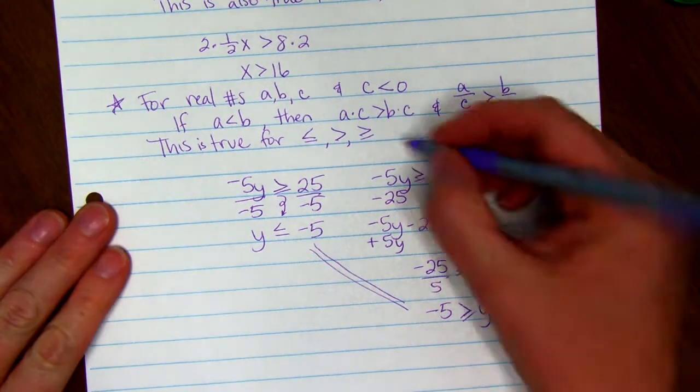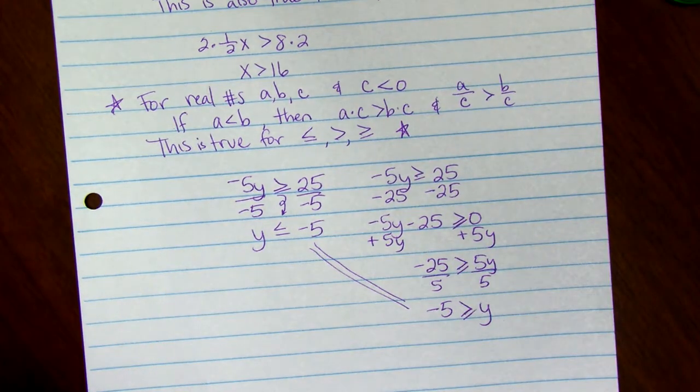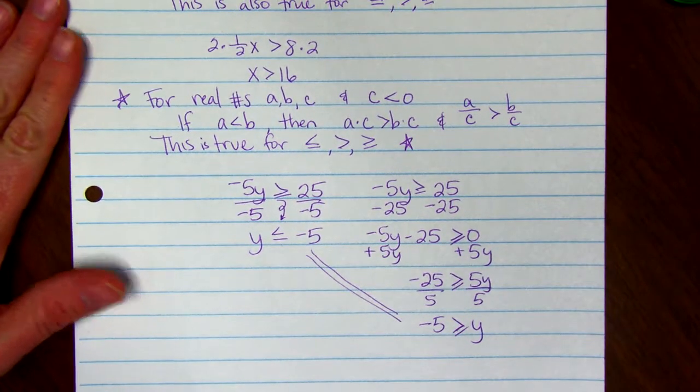You just have to remember, this is so important: if you divide or multiply by a negative number, flip the sign in the inequality. And that's the end of the lesson.